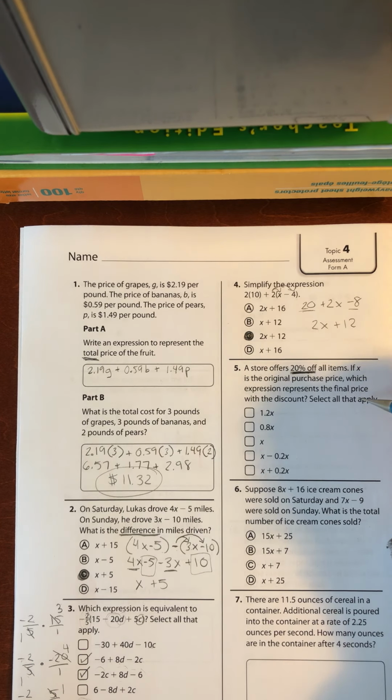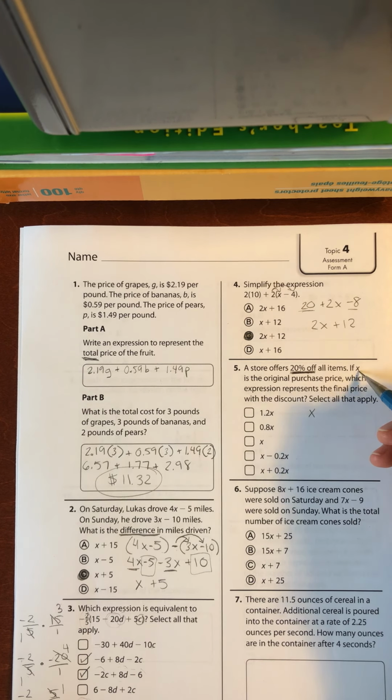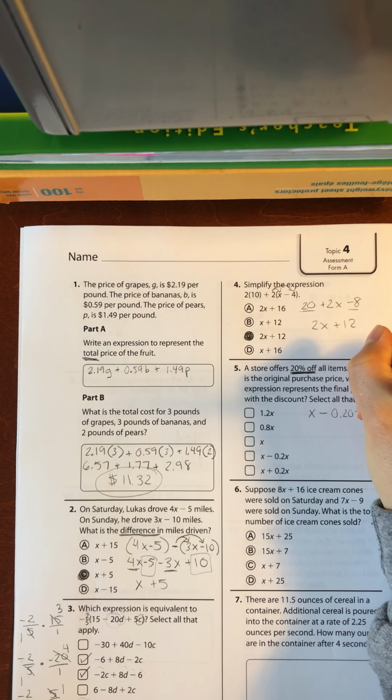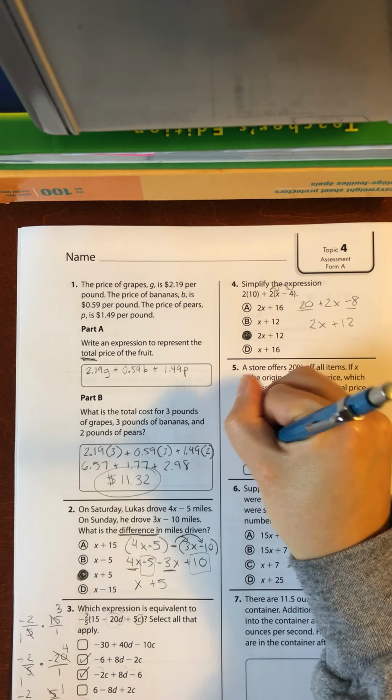Okay, so 20% off. So we're taking the original price, which we're going to call x, okay? And then we're subtracting 20% of the original item x. So that's this one. There's one more answer here. This is 1x, technically. So 1x minus 0.20x is 0.8x. So that's that one.